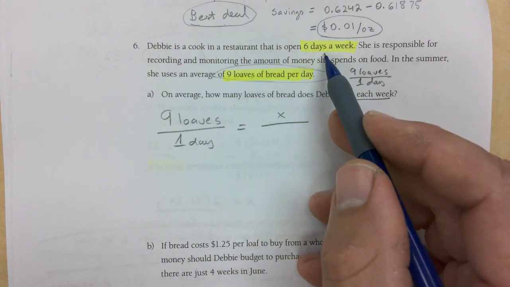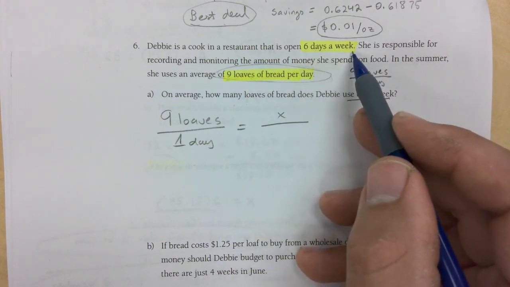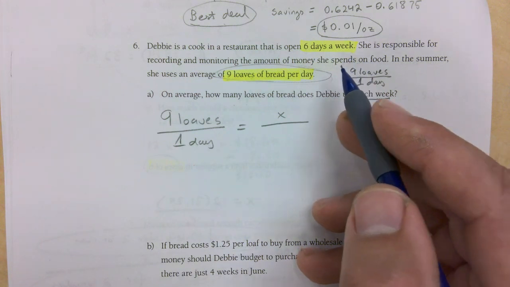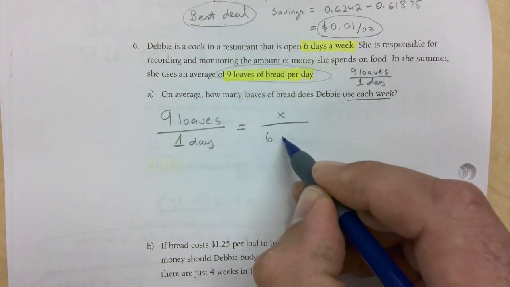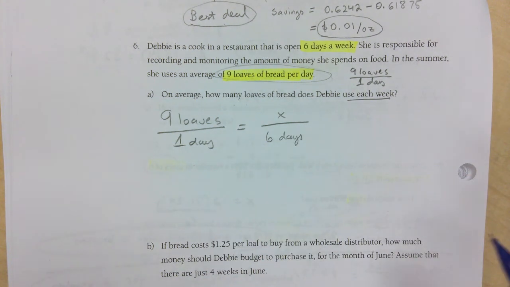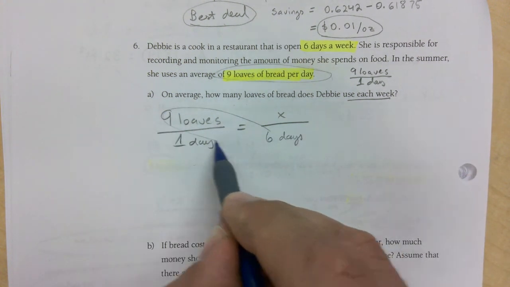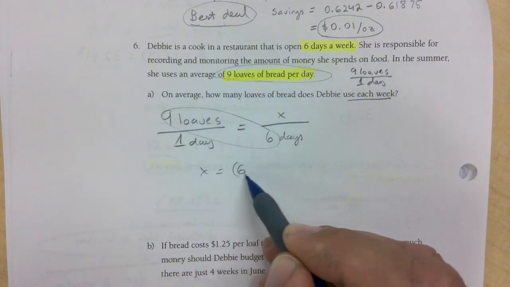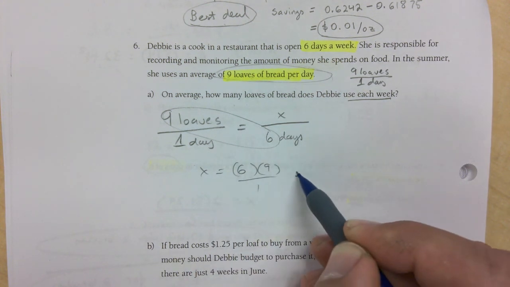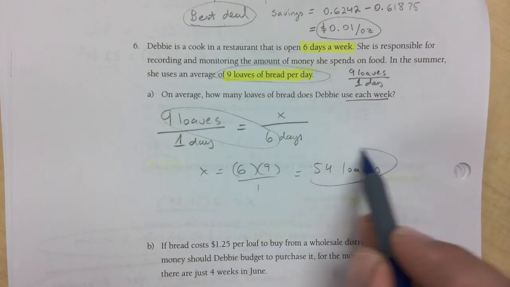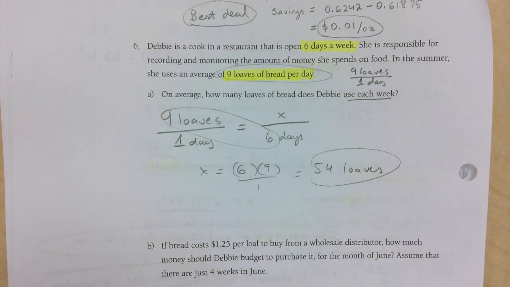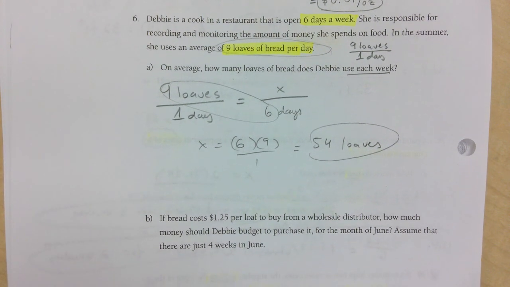We just talked about that a week has 6 days for this restaurant. So you can't just put down 1 week here. You have to have it in the same units as that one. So it's 6 days. You cross multiply like this. So 6 times 9 divided by 1, and that's 54 loaves. That answers the question.